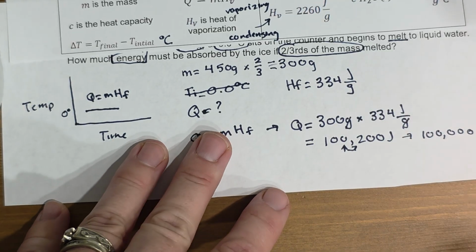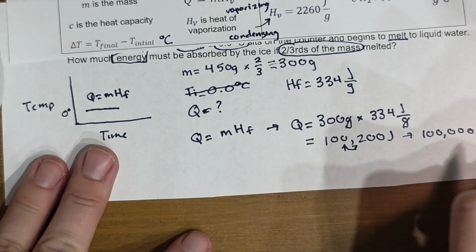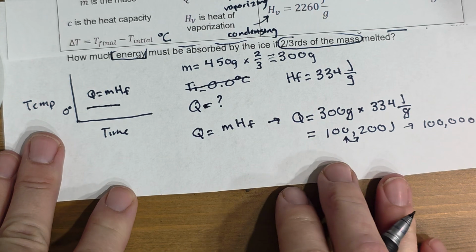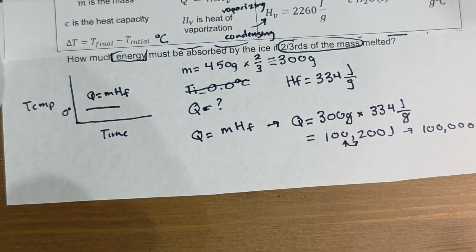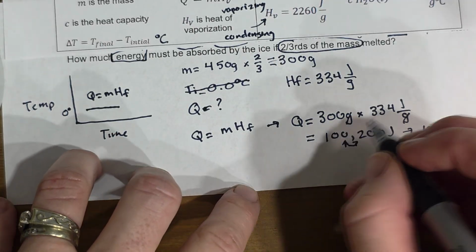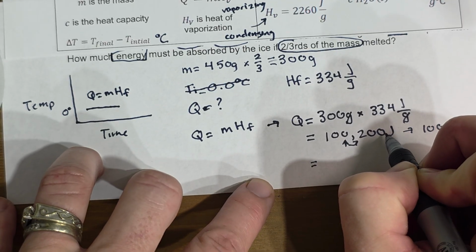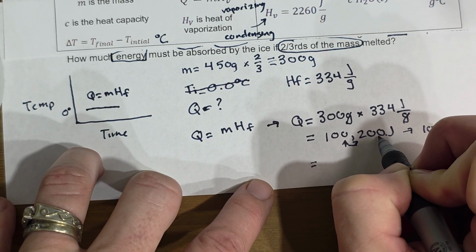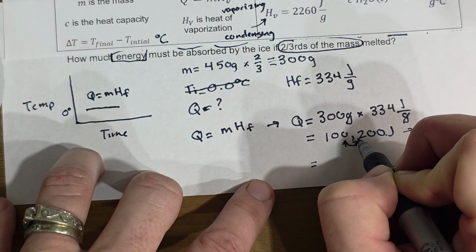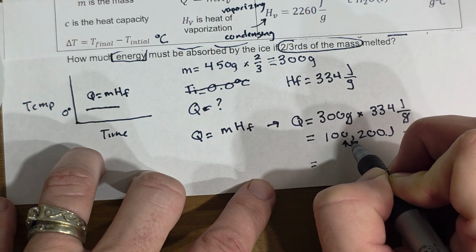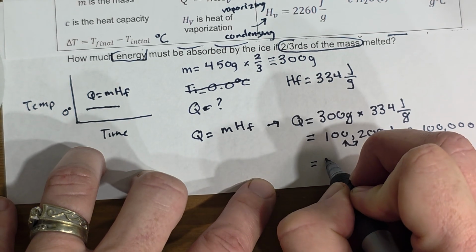But if you remember with our rules for sig figs, there's no decimal place here, which means this only has 1 sig fig. So this is one of those cases where using scientific notation is appropriate. So for scientific notation, I have an imaginary decimal here, and I move it over 1, 2, 3, 4, 5.